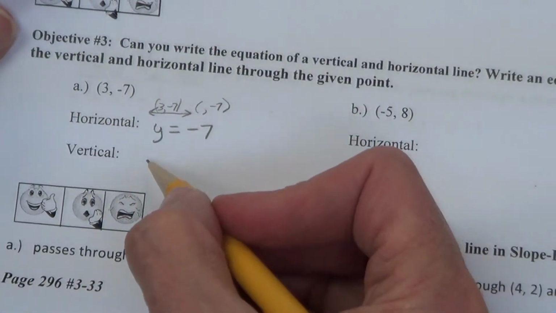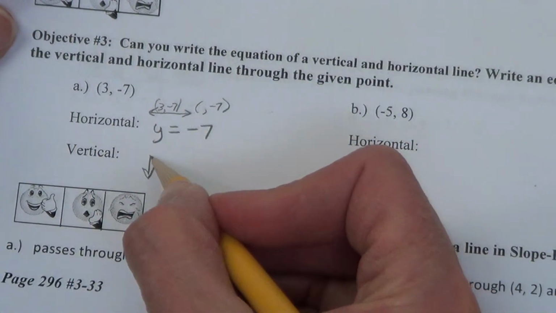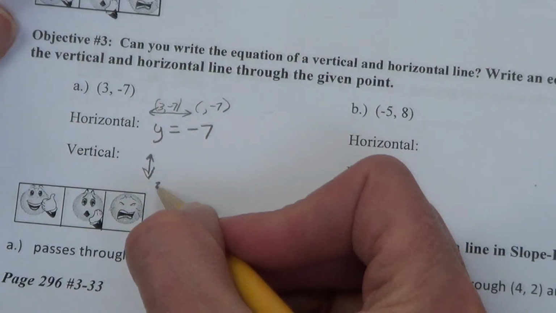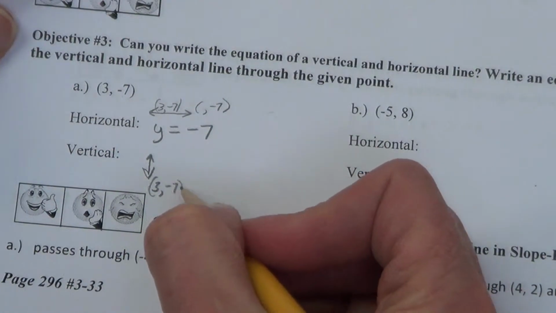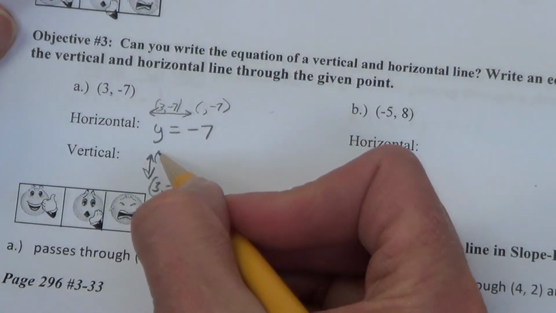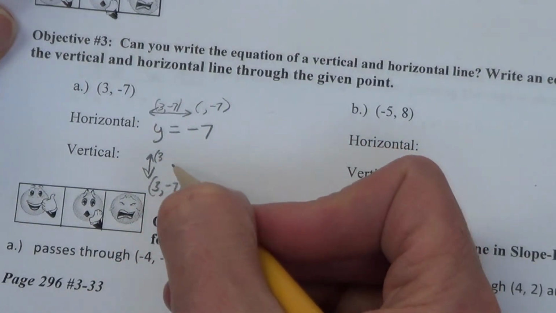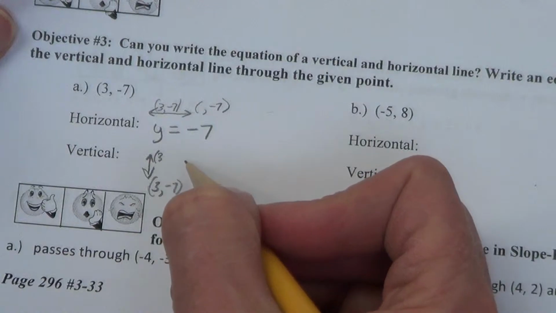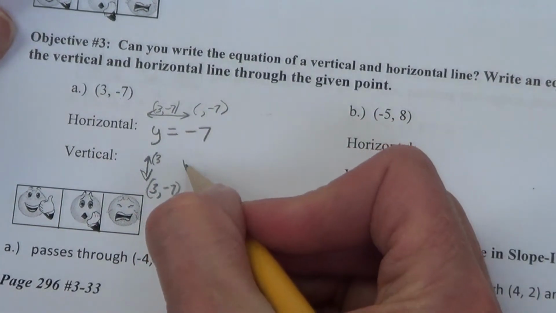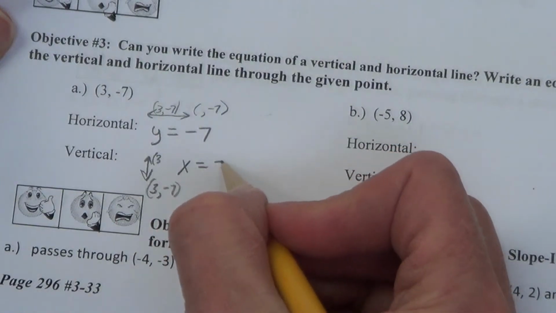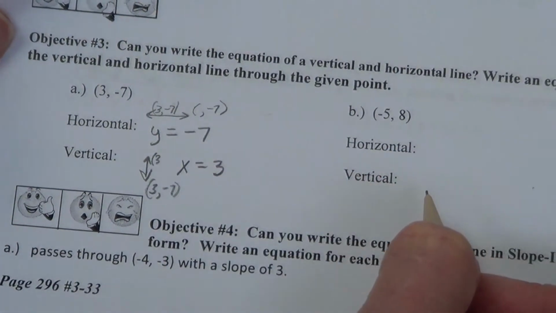On the vertical line, it's going through 3 and -7, but then it's going to go through 3, 5 and 3, 0 and all these other things at the measure of 3 because it's going through the x-axis, so it would be x equals 3.